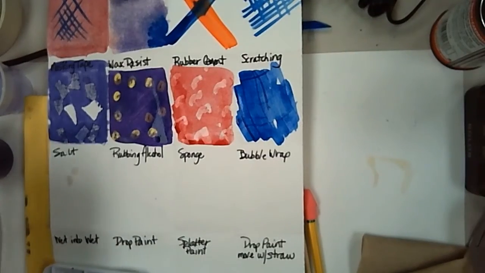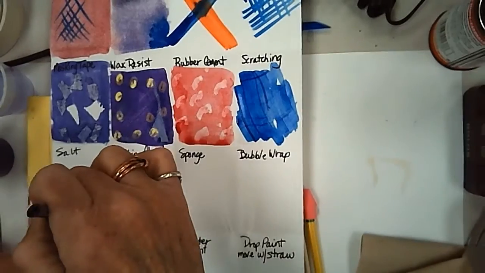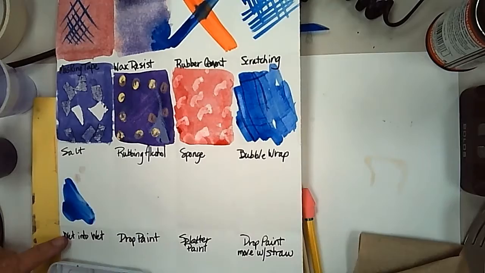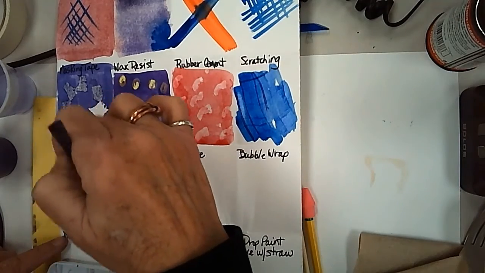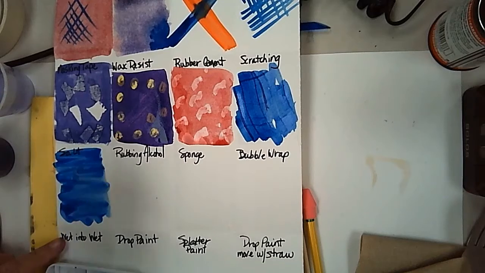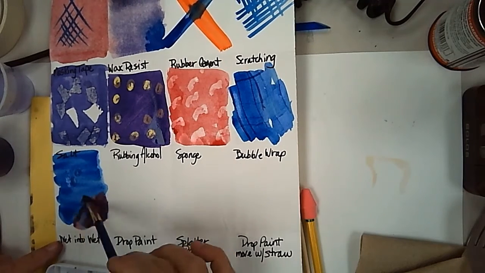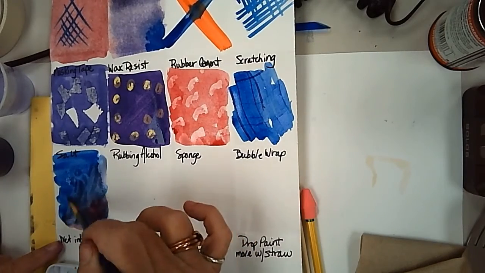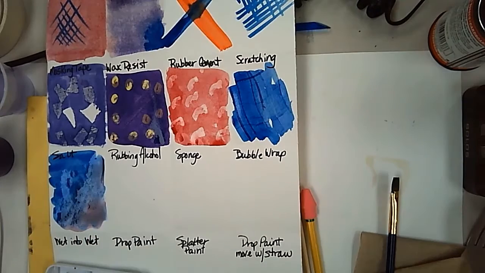When we use our salt method, you want to put down a lot of water and pigment. Move it around. You can mix another color. I'm going to put a little bit of red in there. I can do that. It's going to make a pretty purple. Bring that color theory with you. Know what colors you can mix and what colors you don't want to mix.